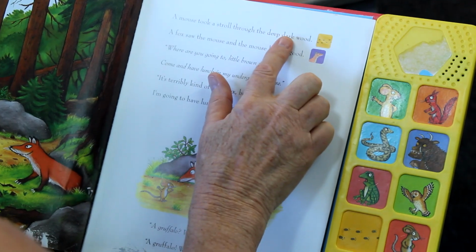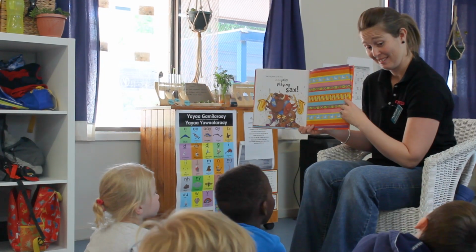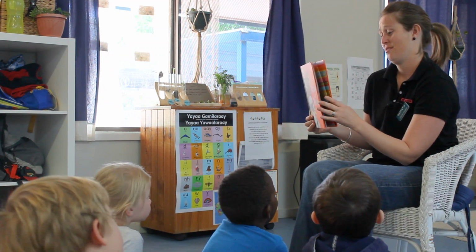You can read a short story to children and ask them what happened at the beginning of the story, and show them with the pictures what happened at the beginning to give them a prompt. What happened next and what happened at the end. And you can see in this book reading that the teacher's doing just that.